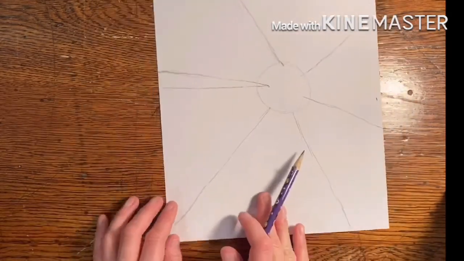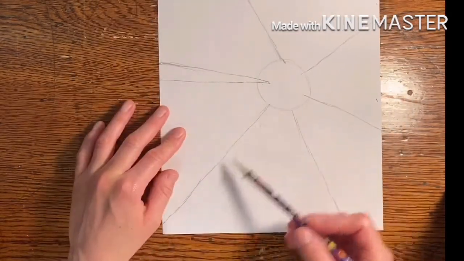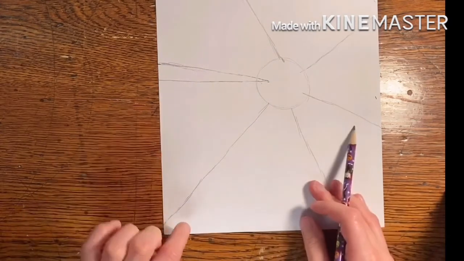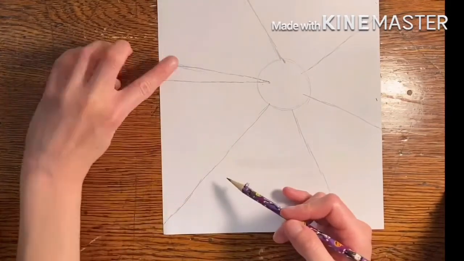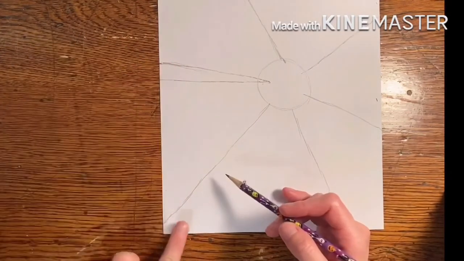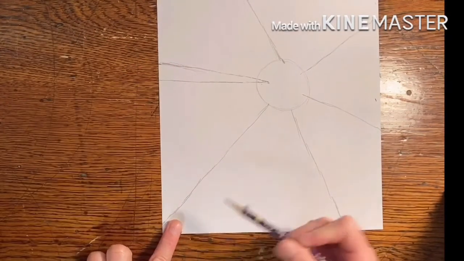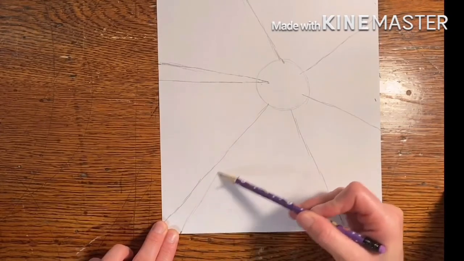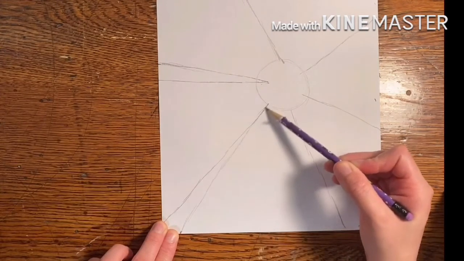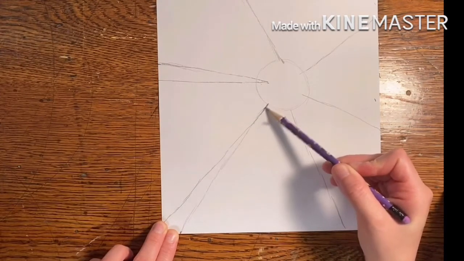Now I'm going to turn my paper around, decide how wide I want this tree trunk to be. It has to be about the same width as the other trees that I'm going to do. For me, it's about the width of my finger. I'm going to make a little mark right here and then draw the other side of the tree trunk starting right here and make it keep going and going until it touches this line.